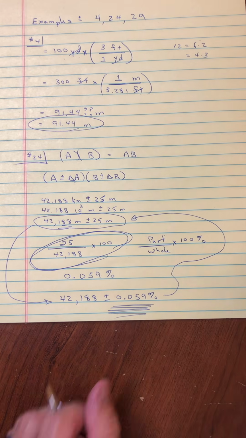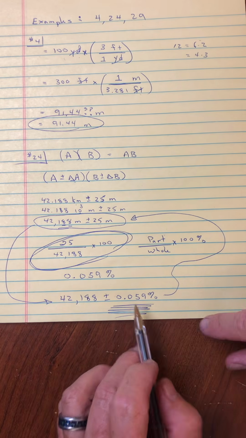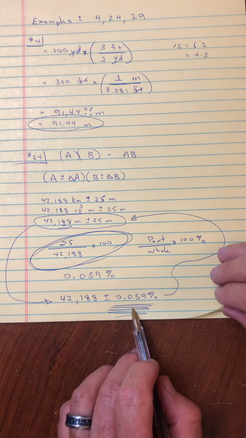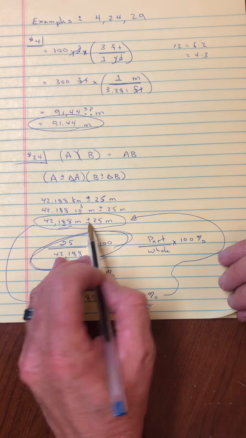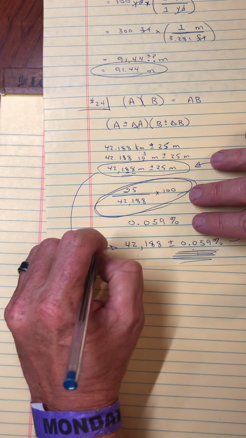And they both have their advantages, and we'll get to that in this problem. But right now, they wanted us to change the absolute uncertainty into a percentage uncertainty. And so that's the answer to A.